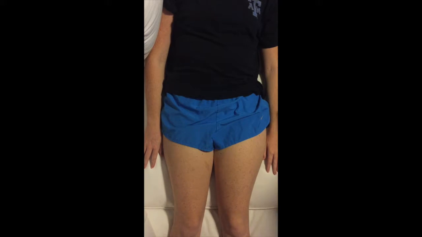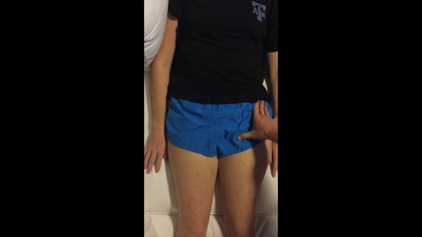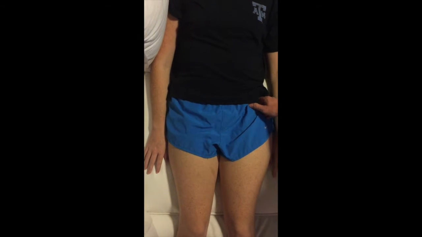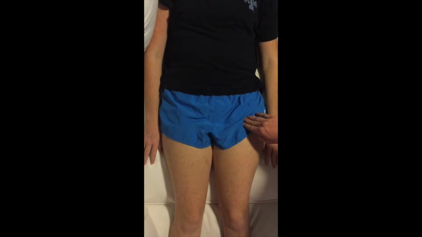The sartorius originates at the ASIS and runs diagonally along the side to intersect medially distal to the knee. The rectus femoris originates on the AIIS and runs along the anterior thigh and attaches to the distal knee.